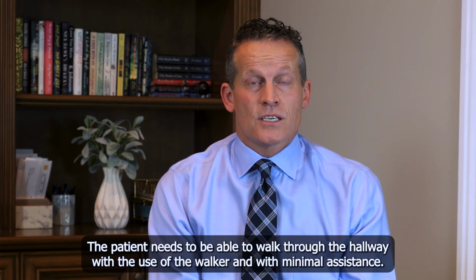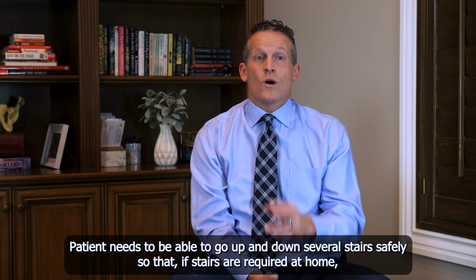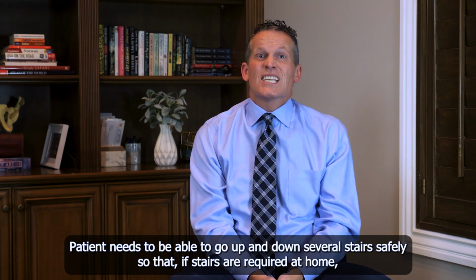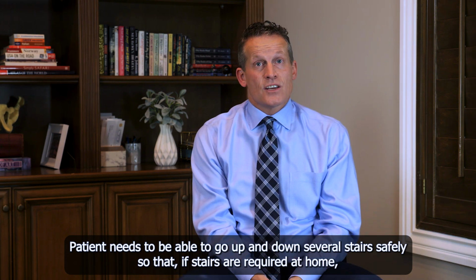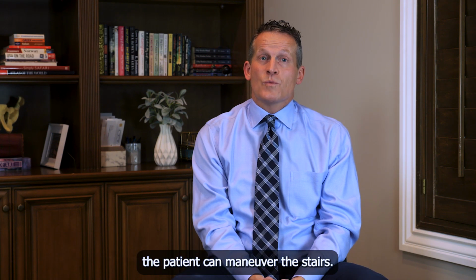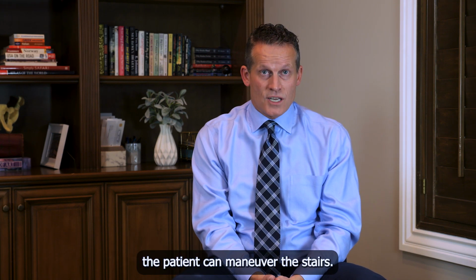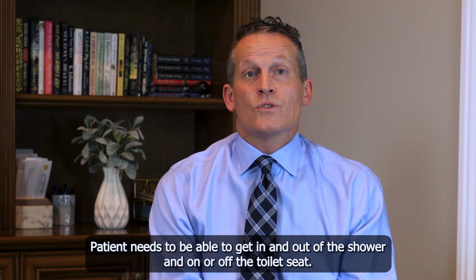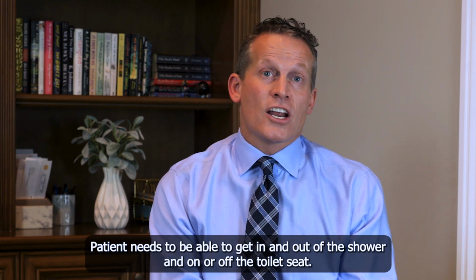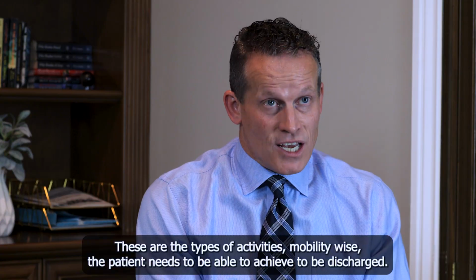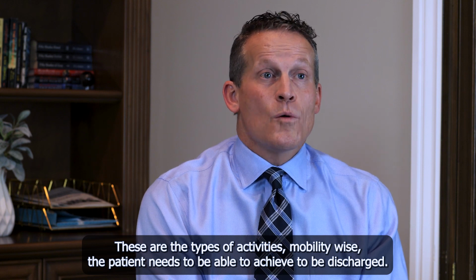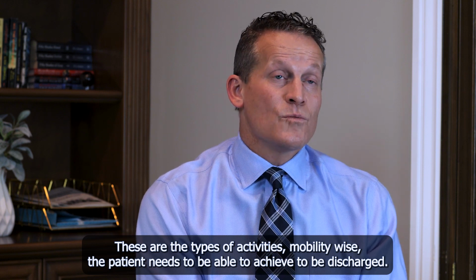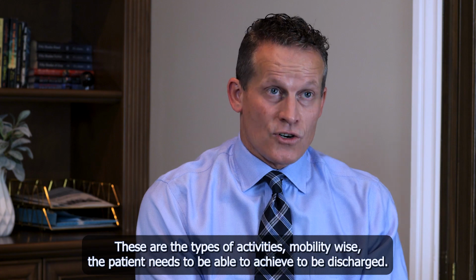The patient needs to be able to walk through the hallway with the use of the walker and with minimal assistance. The patient needs to be able to go up and down several stairs safely so that if stairs are required at home, the patient can maneuver the stairs. The patient needs to be able to get in and out of the shower and on and off the toilet seat. These are the types of activities, mobility-wise, the patient needs to be able to achieve to be discharged.